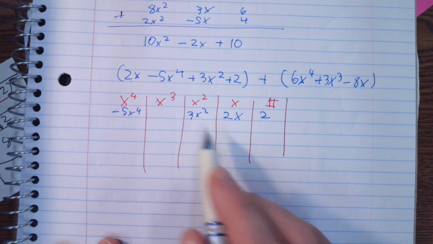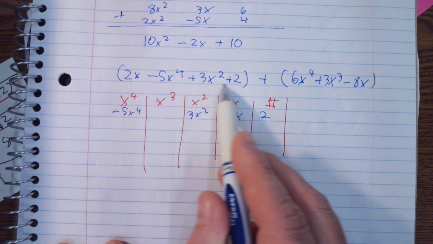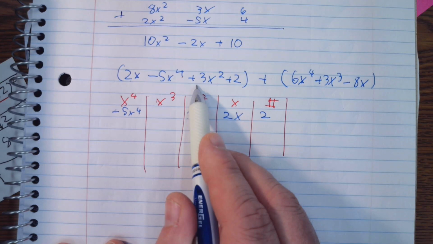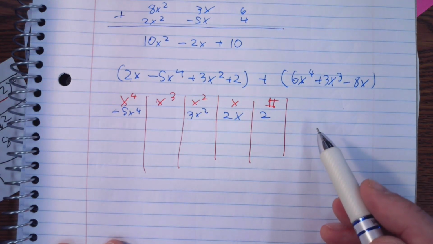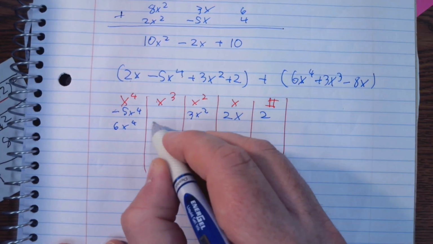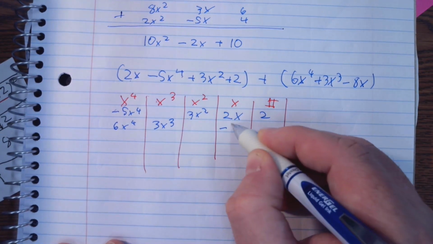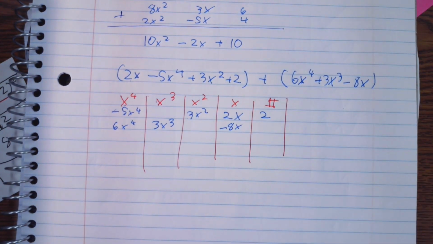Okay, did I use every column? It's okay, I didn't have an x to the third power here, did I? Okay, let's go over here. Okay, this time I had an x to the third, right? Okay, it's now all sorted.